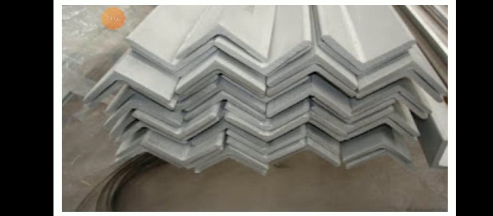So we can say this is a steel bar. It has less cross sectional width than a steel plate. That is the main difference between a steel bar and a steel plate. Rest all properties are the same.